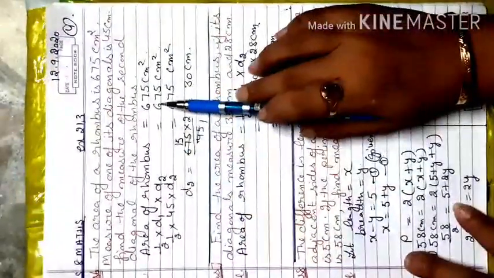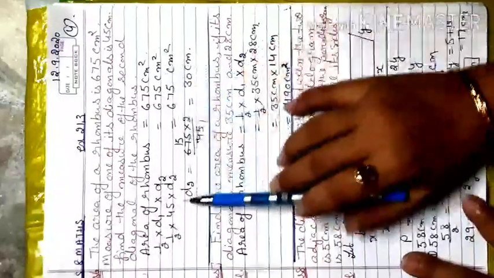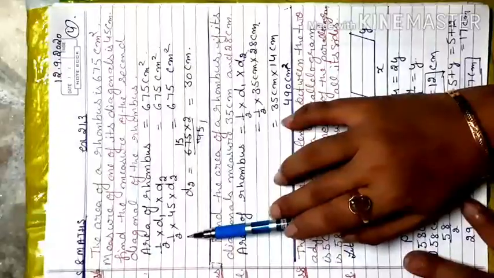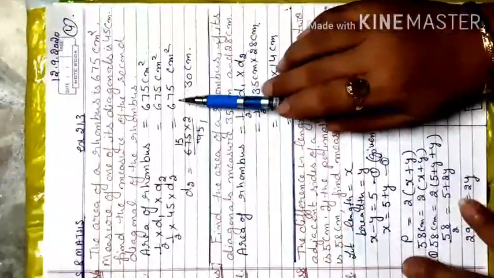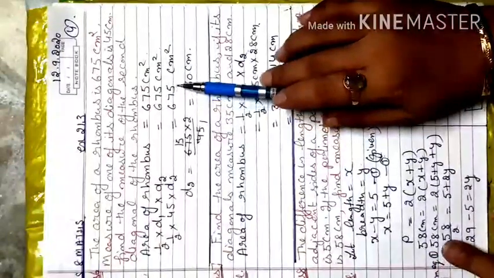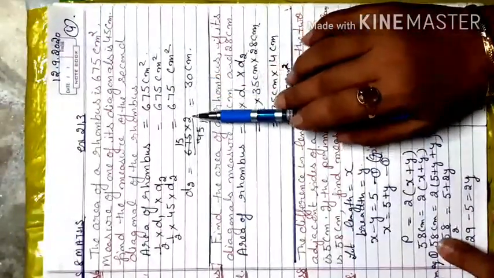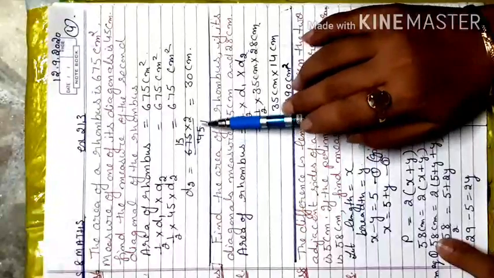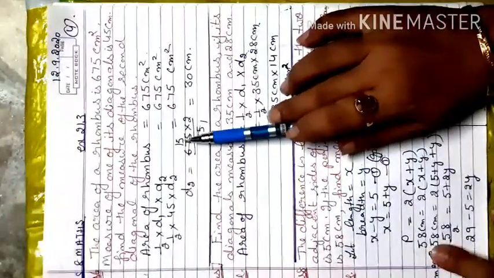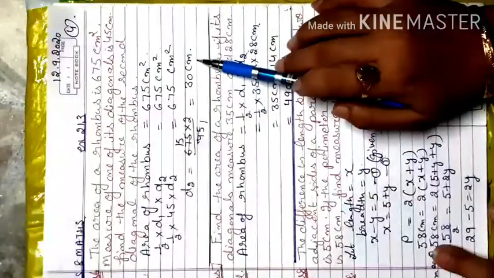Area is 675, d1 is 45 by 2. When 45 by 2 moves to the other side, 675 divided by 45 by 2 changes to multiply by 2 by 45. 45 ones are 45, 45 15s are 675. 15 into 2 gives me 30 centimeter.